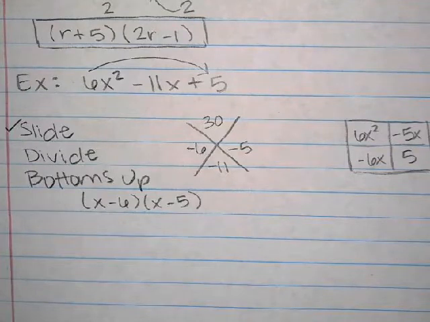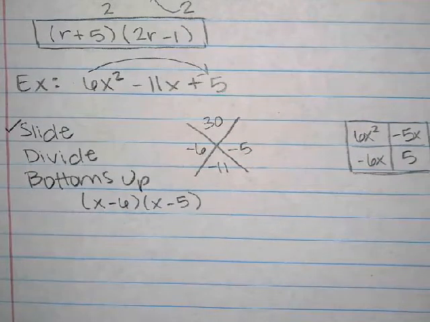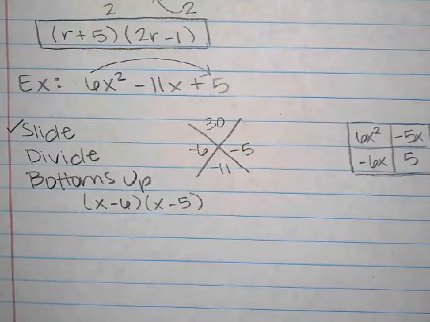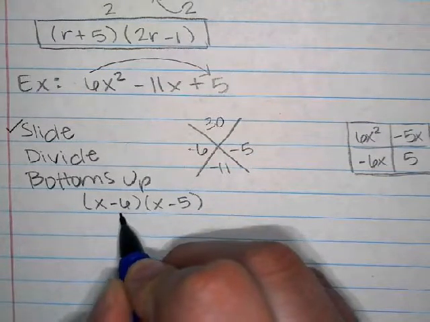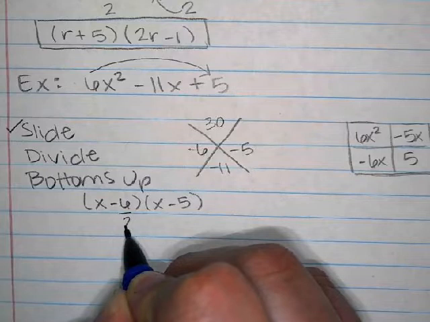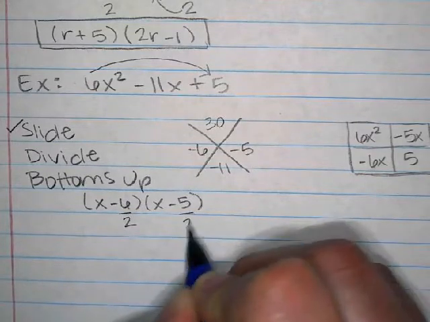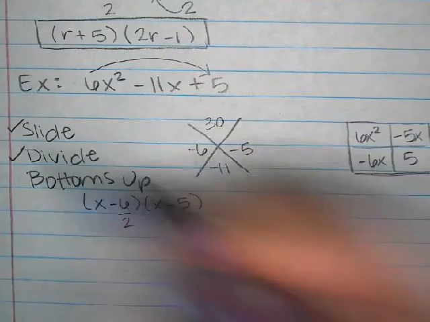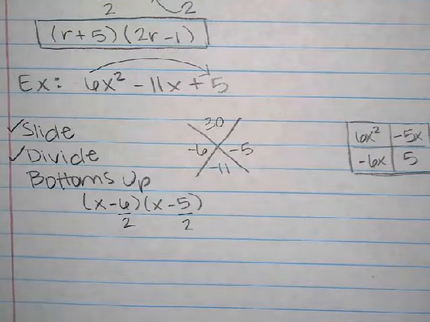Anyone know what the next step is? Divide. Divide by 2. Okay, we did the divide step. X minus 3. So 6 divided by 2 is 3.